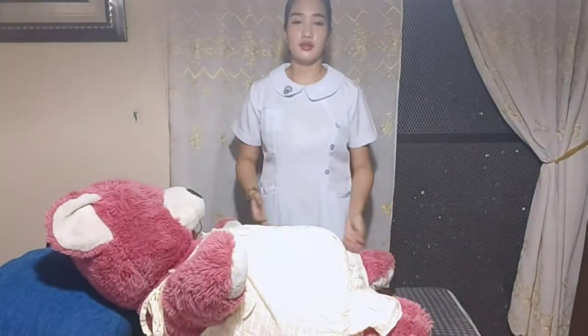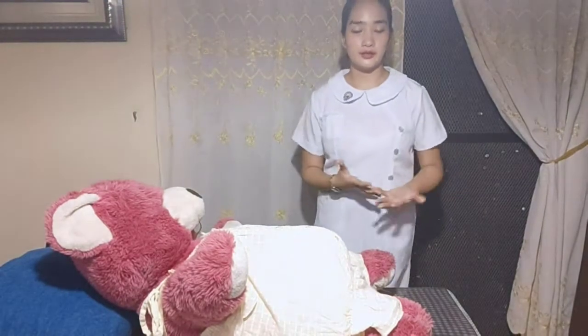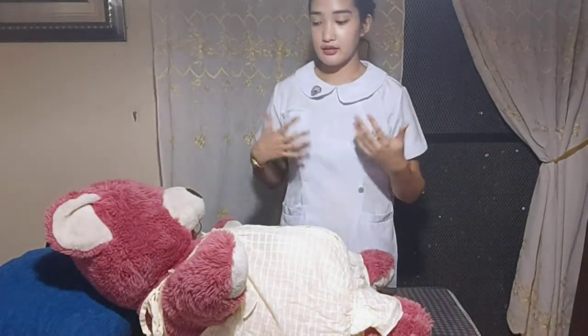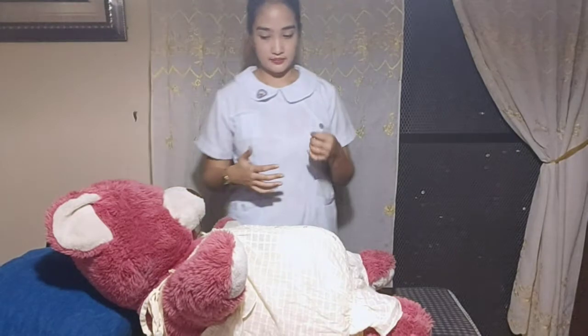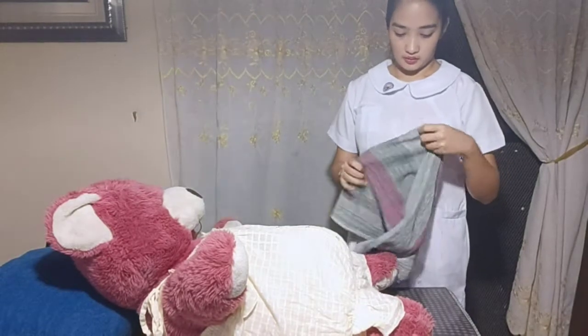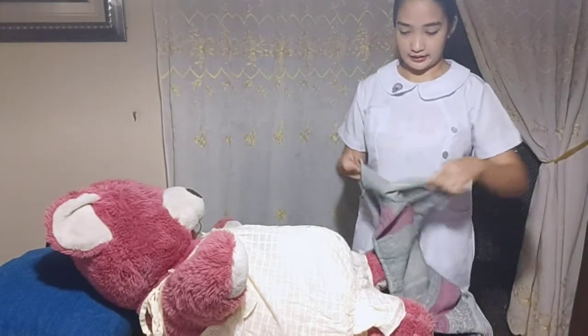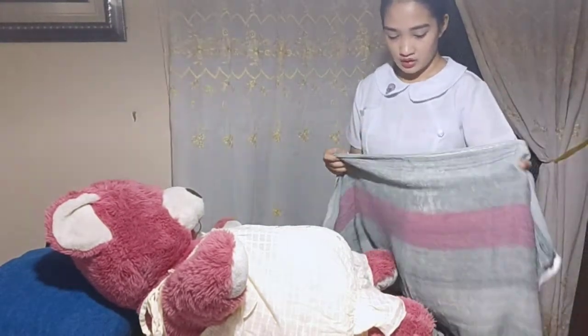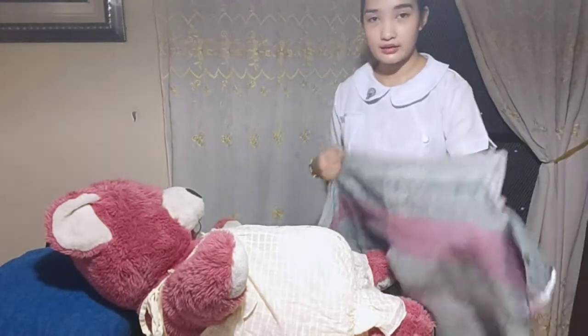This provides maternal comfort and a better result, and relaxes the abdominal muscles of the patient. We will now drape the client using our blanket.